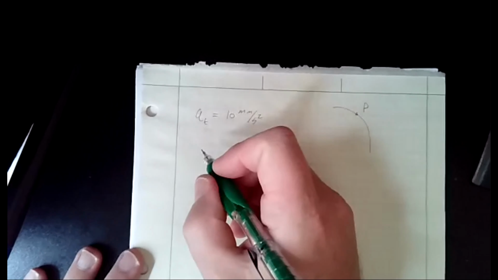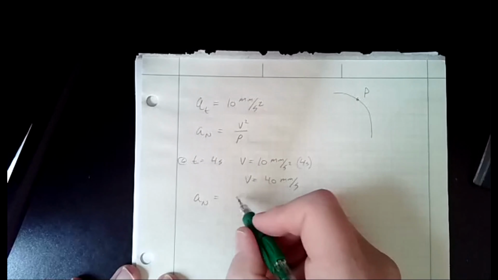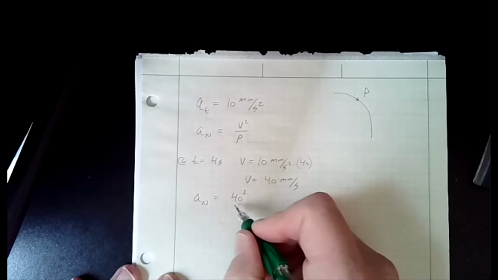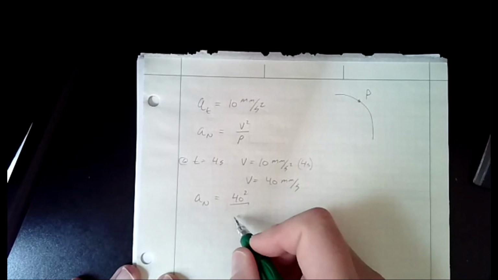If we calculate our normal acceleration, that's 40 squared over 800. We want to keep the units consistent, millimeters per second and millimeters. This gives us a value of 2 millimeters per second squared.